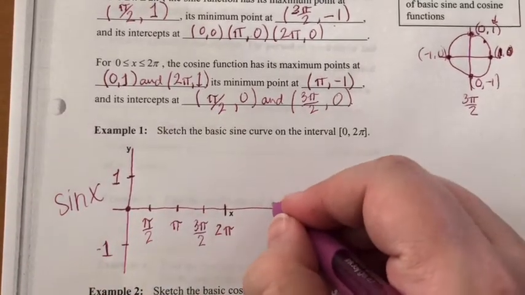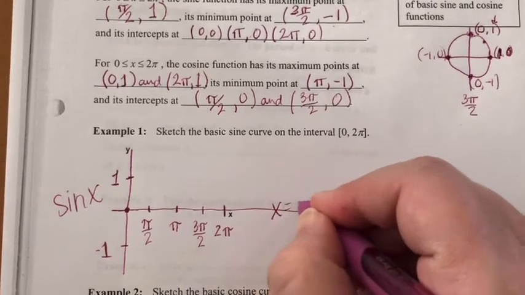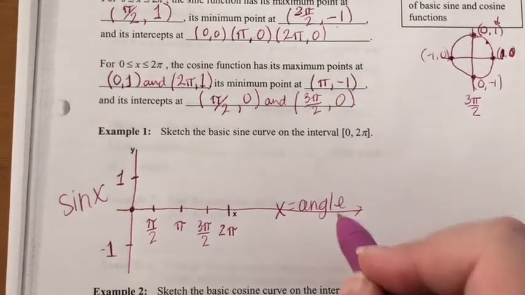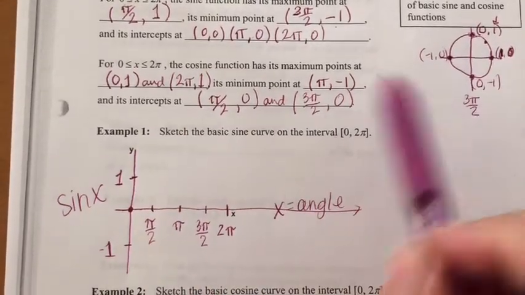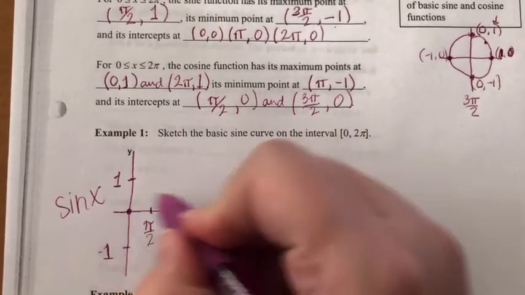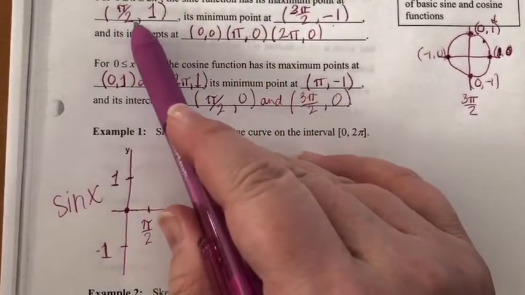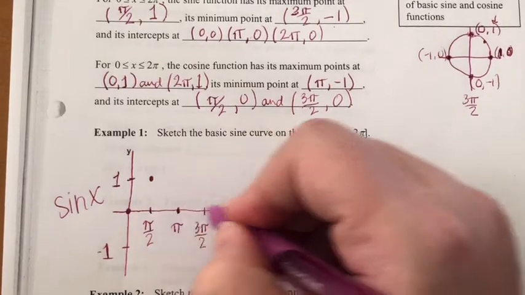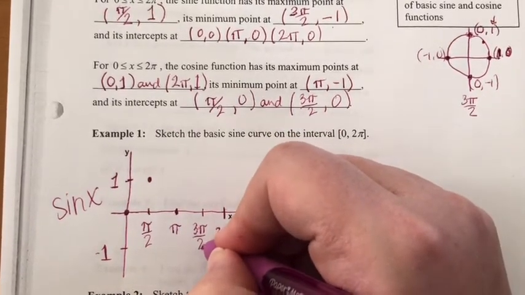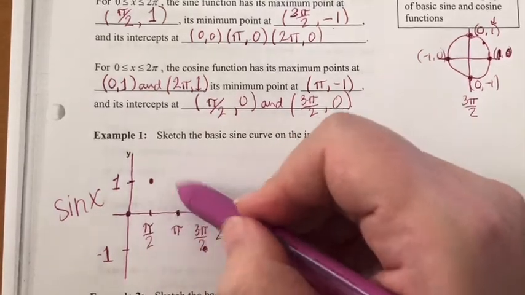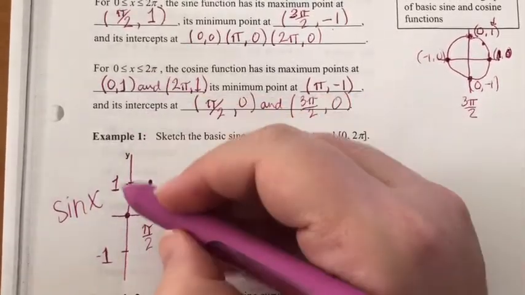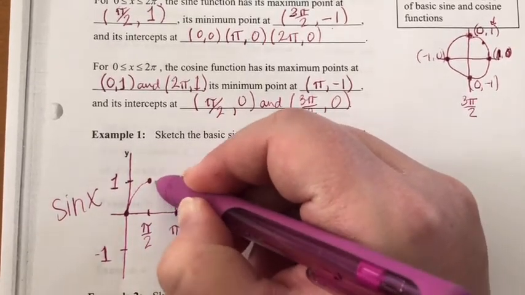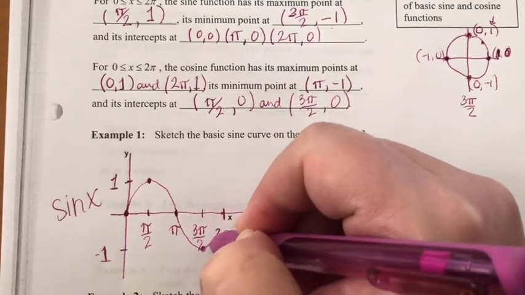So again, this is the x, but the x is the angle, and then the y is still the y like we had right here. So we'd start there at pi halves. We know at pi halves, it equals 1. At pi, it crosses. At 3 pi halves, it goes down to -1 and back to 2 pi. So it goes up, down, up, down. And you don't want to have it be a zigzag. You have to kind of make it curvy, like when you're graphing a parabola. So curvy touching up here, and curvy touching down there.